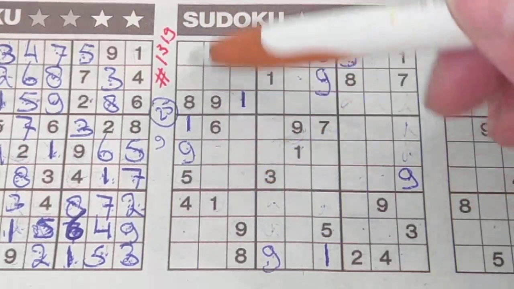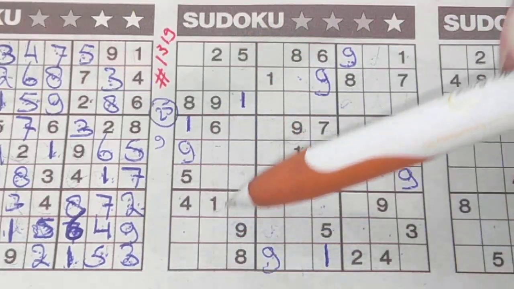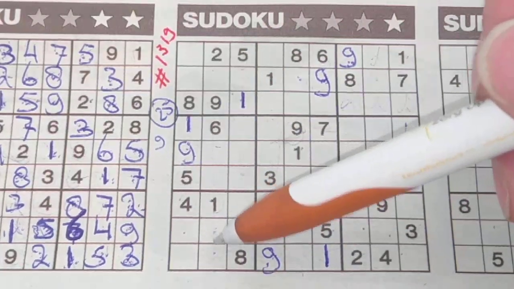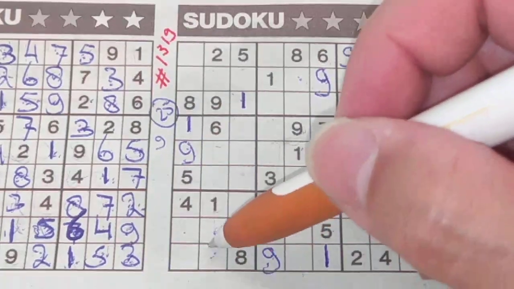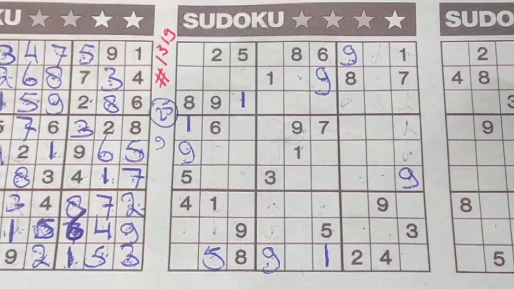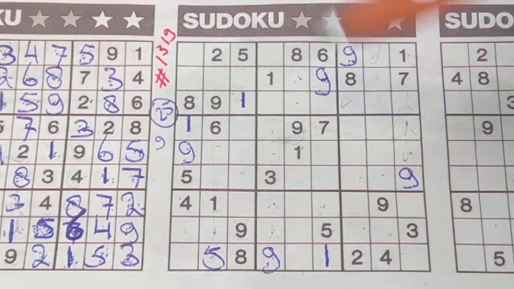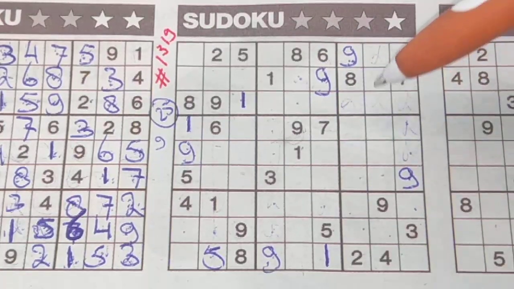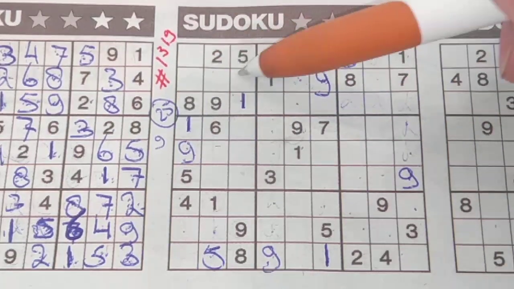We have a 5 in this column, a 5 in the third column, so the column between, the second column, the only 2 places for the 5 are here or there. We see here 5, no 5 there, 5 should be there. And then in this big square, 4 missing numbers.